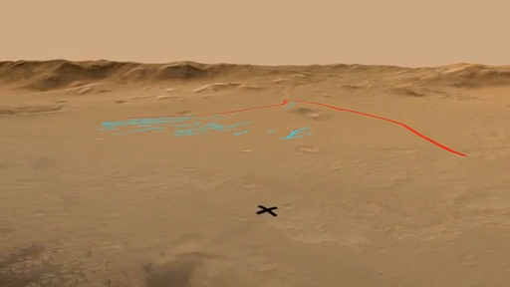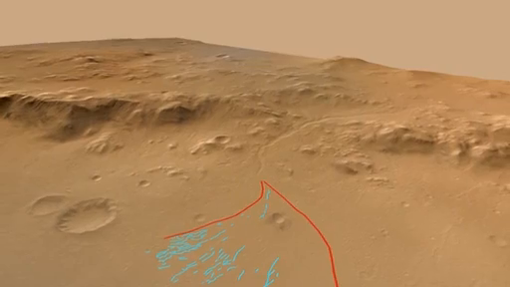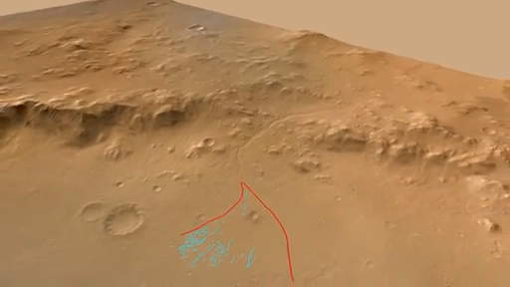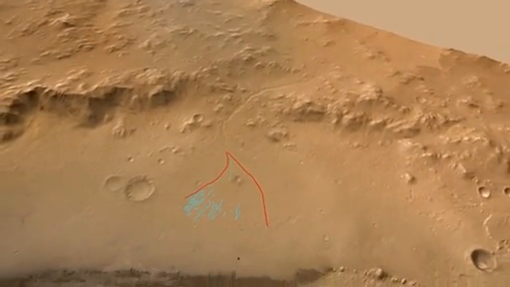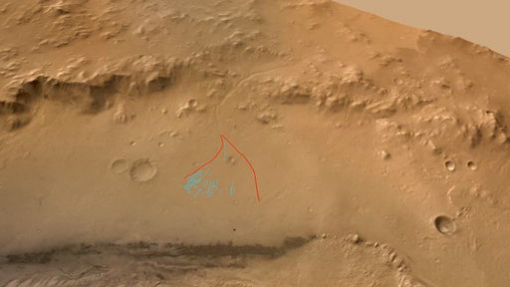Looking at the entire system then, we see that it's a watershed, and water has cut a deep canyon, spread sediment across the crater wall, and then deposited sediment perhaps as far as the Curiosity rover itself, where we've now recognized water-transported gravel.